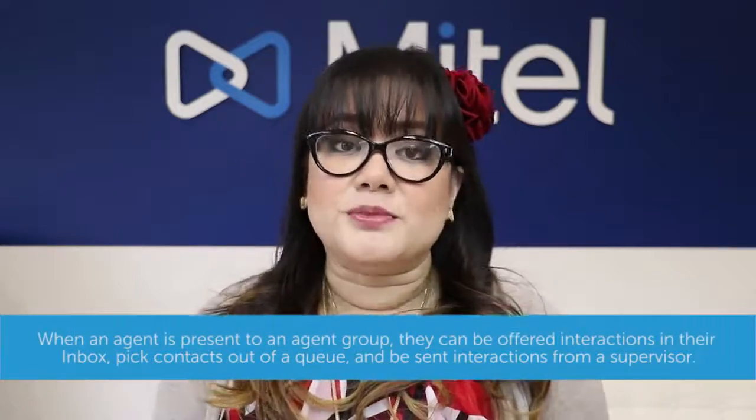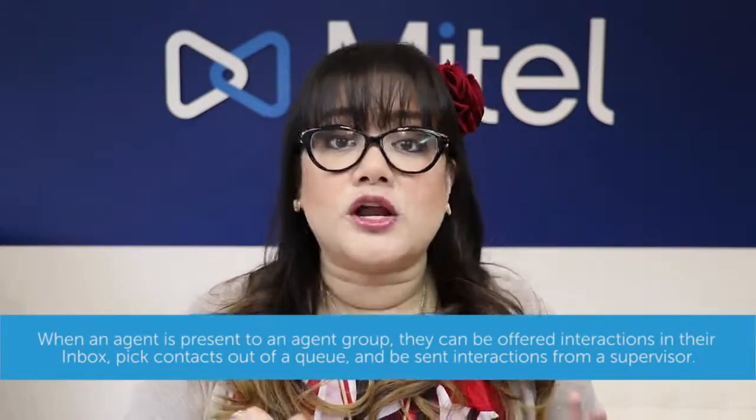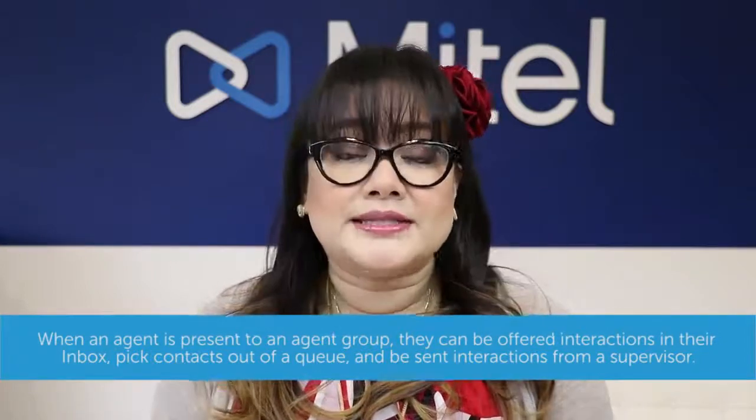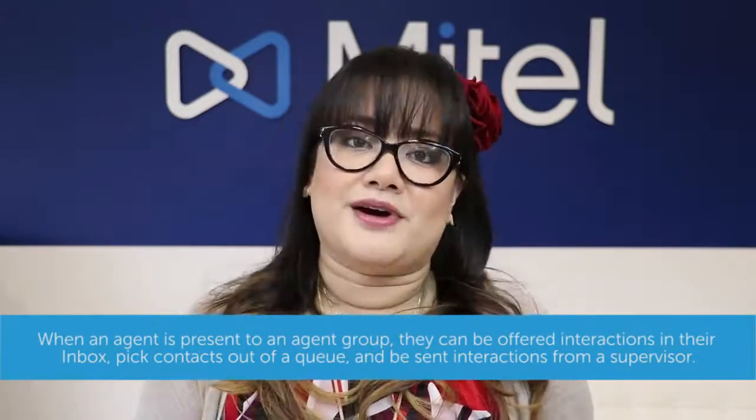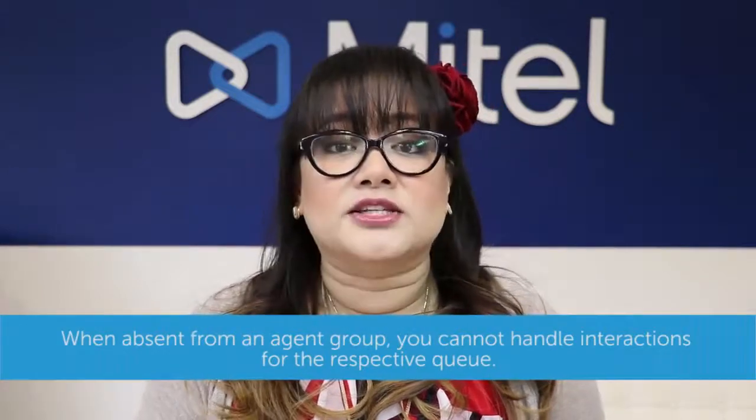You manage your availability in Web Ignite through agent group presence and agent states. Agent groups are responsible for answering interactions routed to queues. Individual agents are then assigned to these agent groups. When you are present to an agent group, you can be offered interactions. Interactions may be pushed automatically to your inbox, picked out of a queue, or sent by your supervisor. When you are absent to an agent group, you cannot handle interactions for that queue.